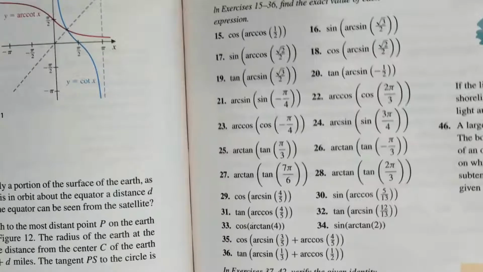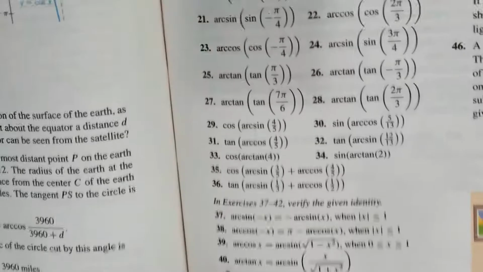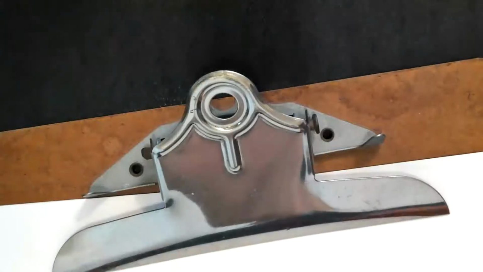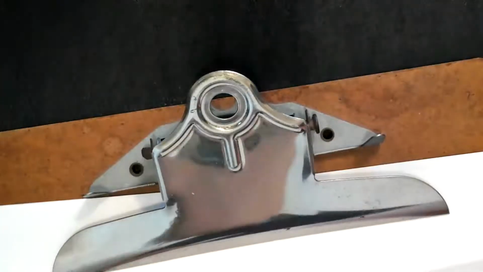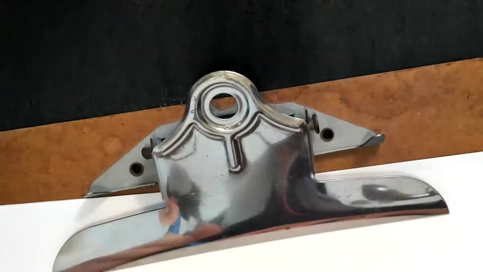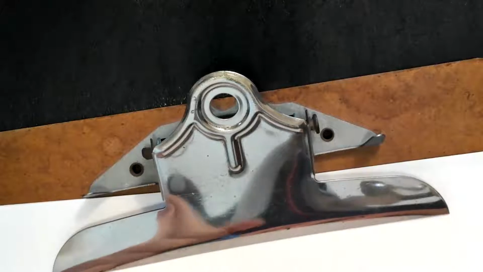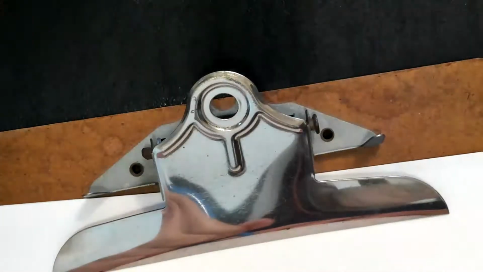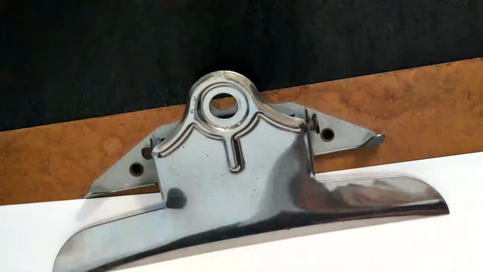Let's see, where were we? Number 41. Tangent of arc sine of x.